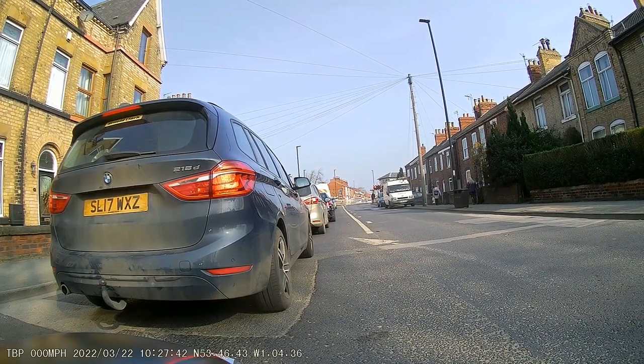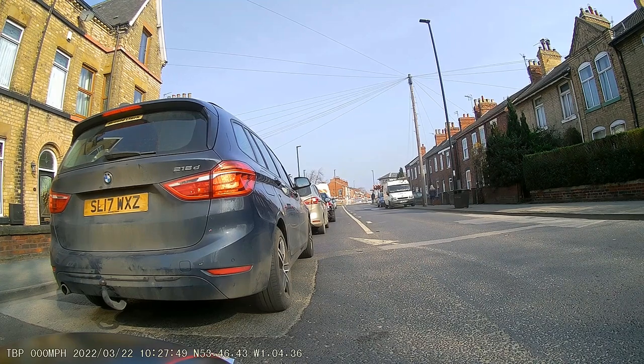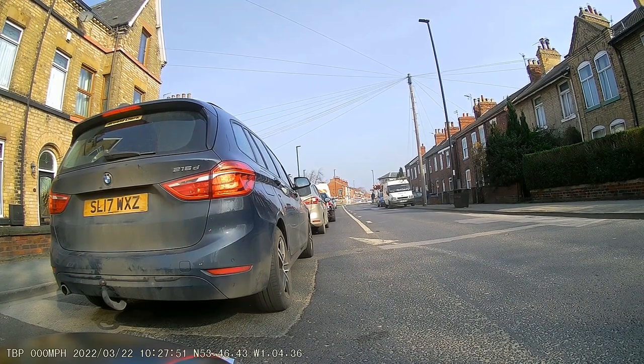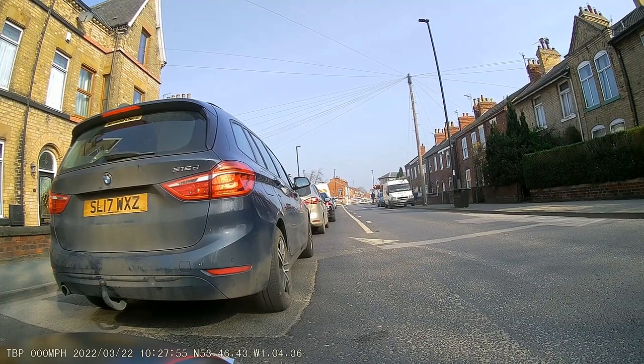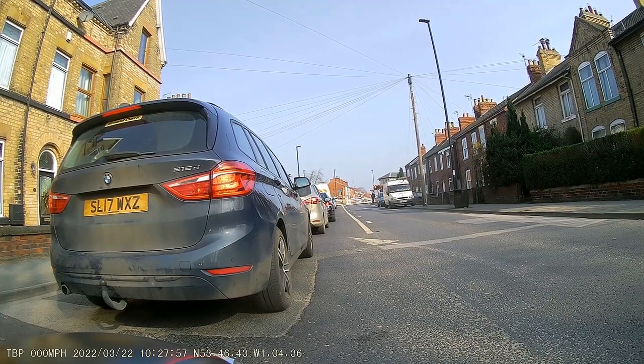Maybe it could have gone one more car length, but I had a clear ability to get into this edge here. There was a bit of a gap between the car that's in front of me and the car behind me, so that's my rationale for making progress.